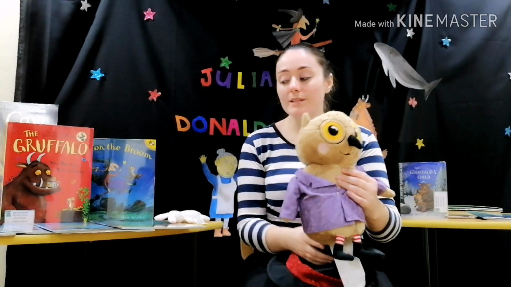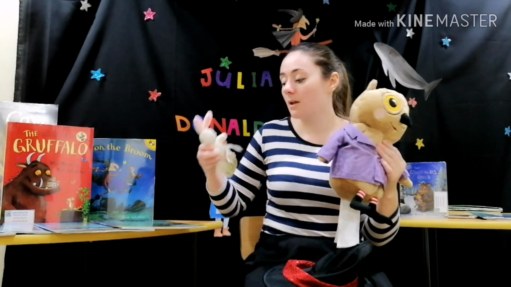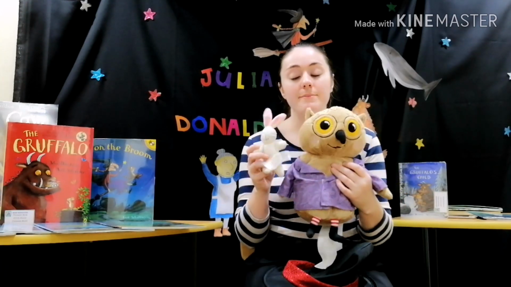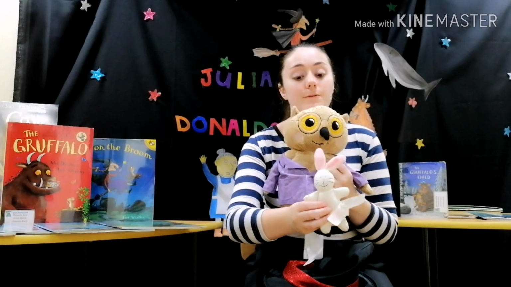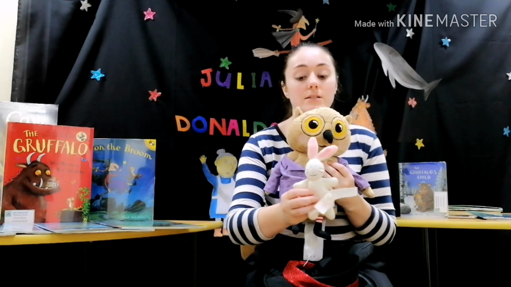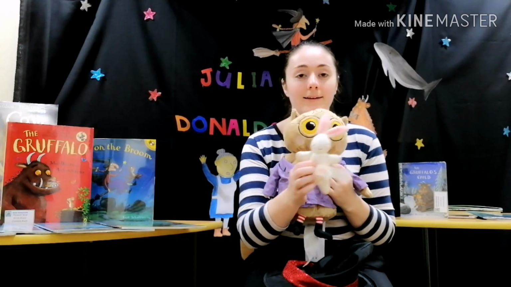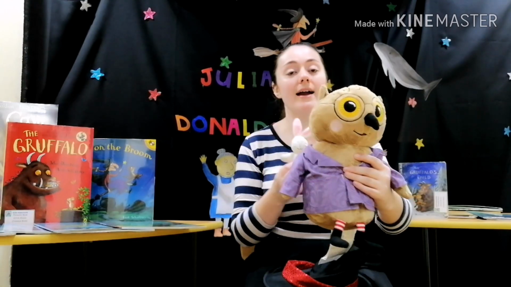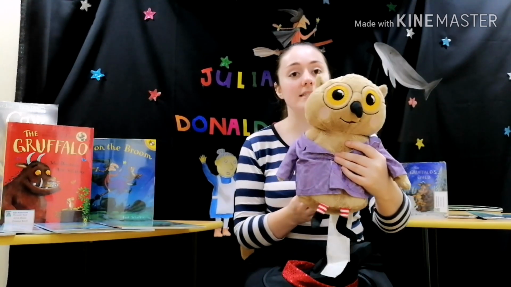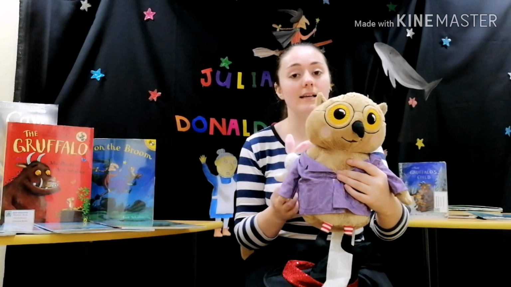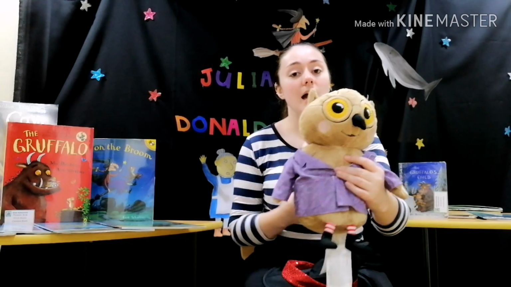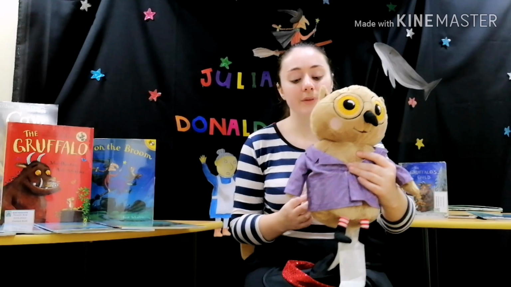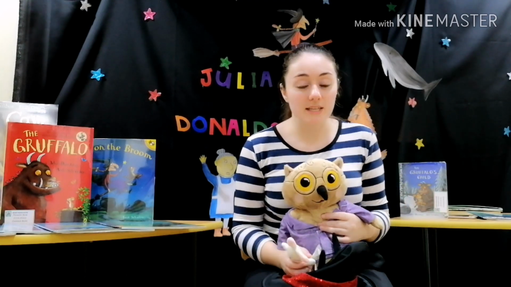You could also do it with a different one. Mr. Rabbit. If Mr. Rabbit moves in front of Mr. Owl, okay, this is called in front. Okay? Mr. Rabbit moves behind. Now Mr. Owl is in front. Okay? So that's in front and behind. Okay? So those are your prepositions for this week.